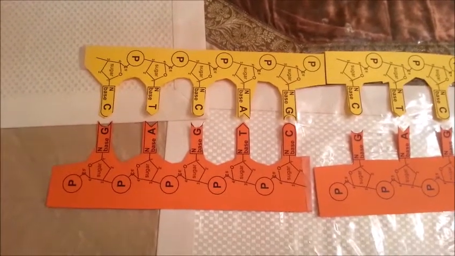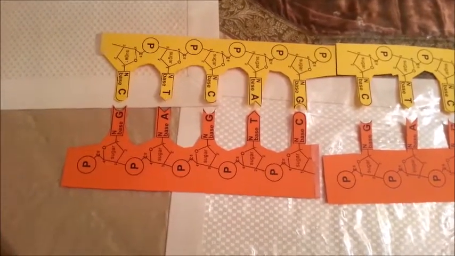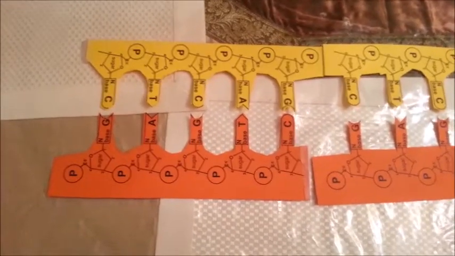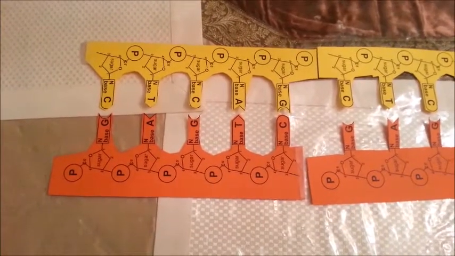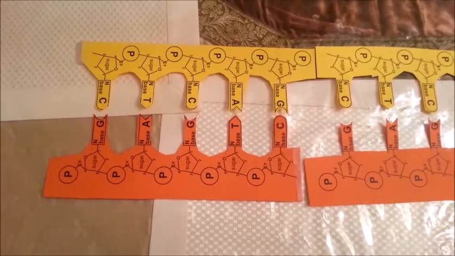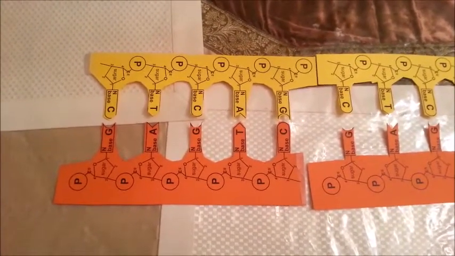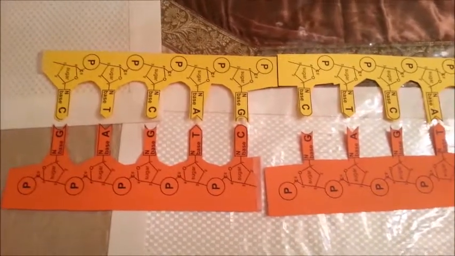Hello. This is the presentation of the DNA replication model. Using this model, I will demonstrate the different steps involved in DNA replication. There are two important things I must note before we continue. First thing is that the process of DNA replication is semi-conservative.